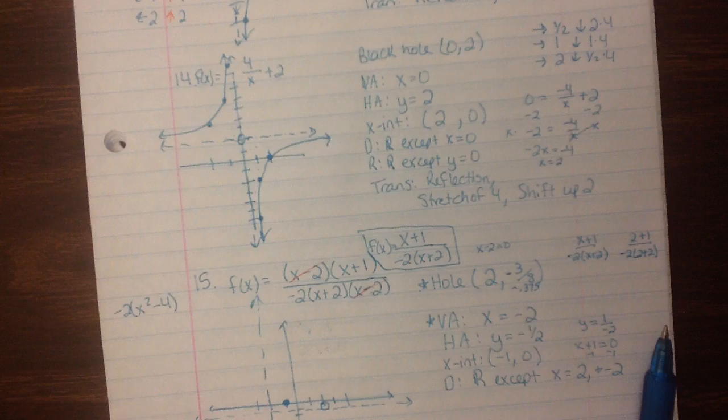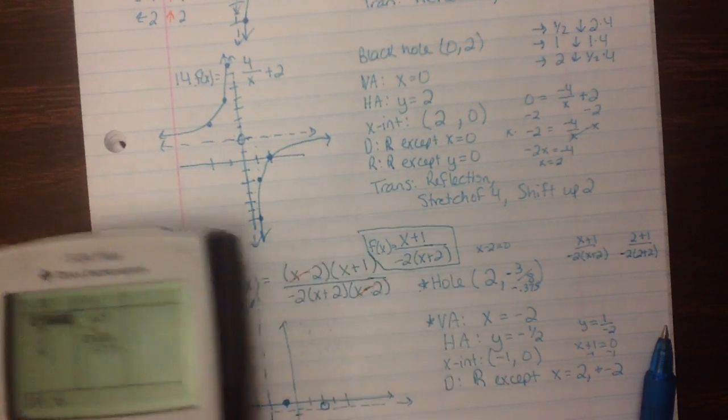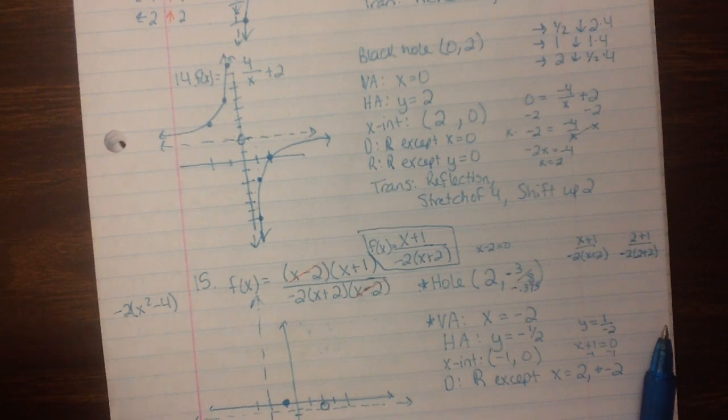We are going to do second table, and this table is not set up right. There we go. Okay, sorry. My calculator was having some errors.